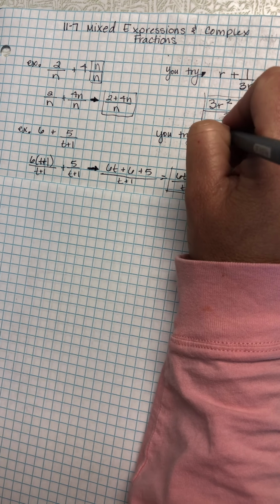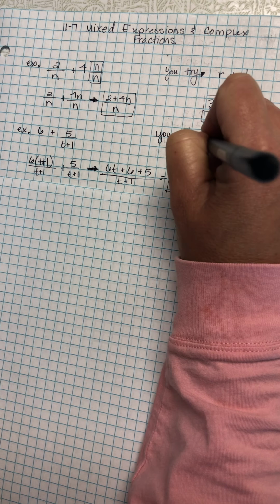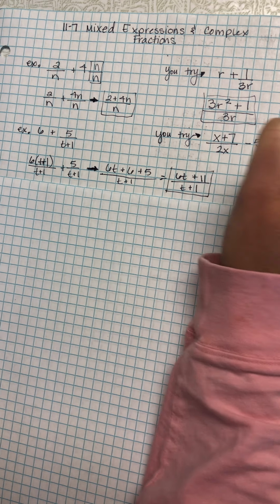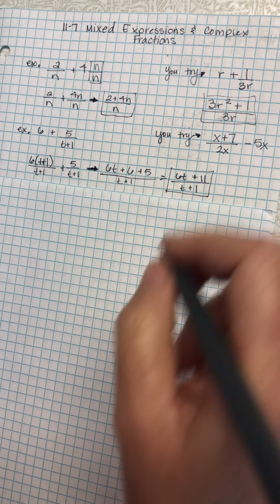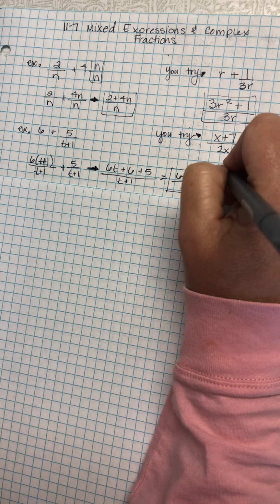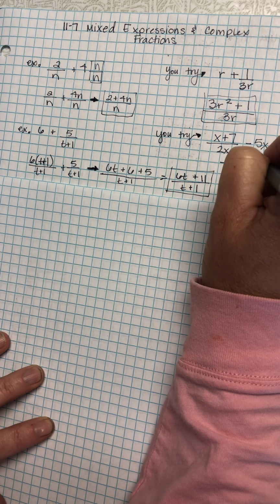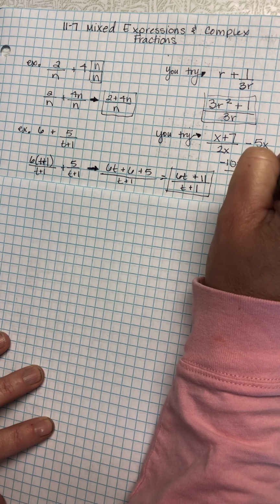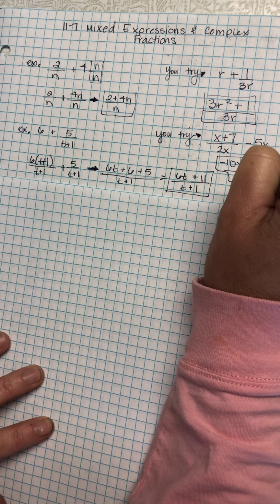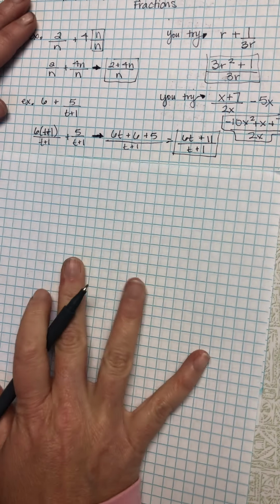How about you try one? Let's say you have x plus 7 over 2x minus 5x. Go ahead and try that one. Pause it if you need to. The answer is negative 10x squared plus x plus 7 over 2x. How'd you do on that one? Good, I hope. Let's continue.